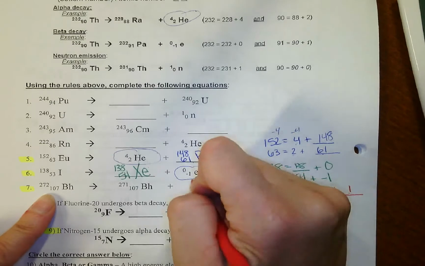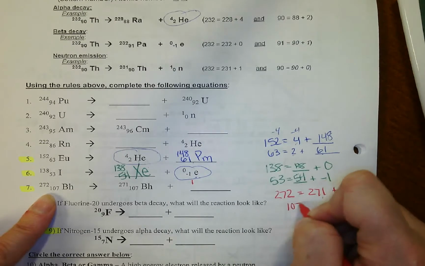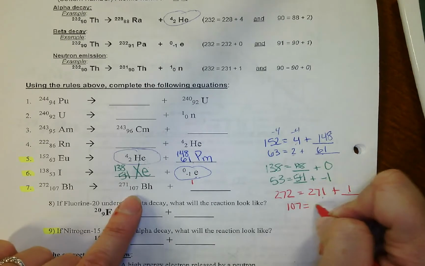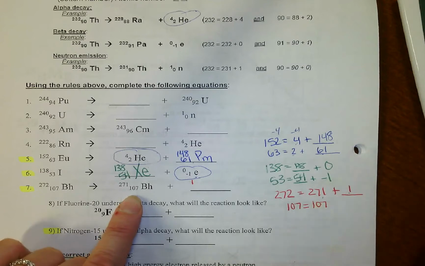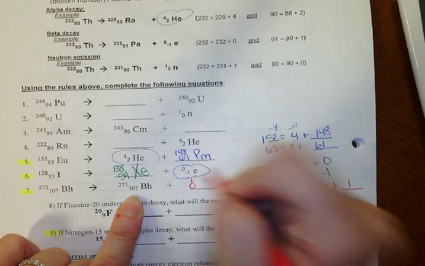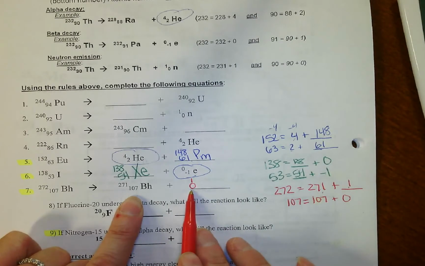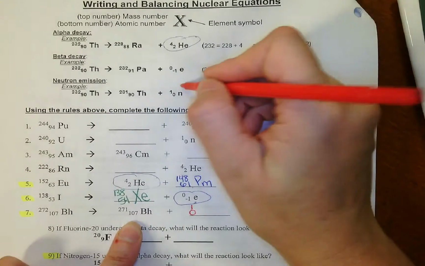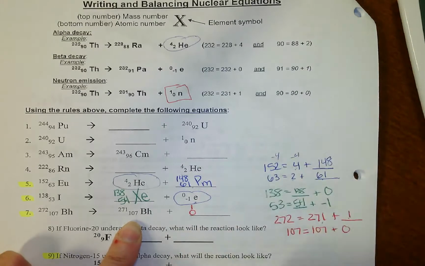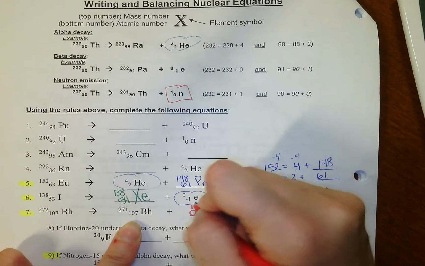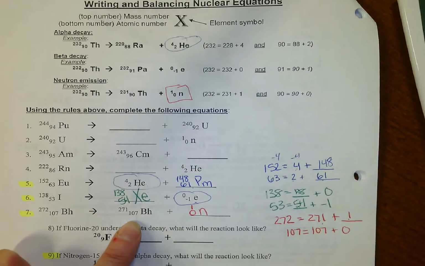So my top number is 1. 107 on bottom equals 107 plus nothing. It has to be 0. It can't be anything else. If my bottom number is 0, then my symbol is going to be a neutron. A neutron has a mass of 1 but is not a proton, no protons.